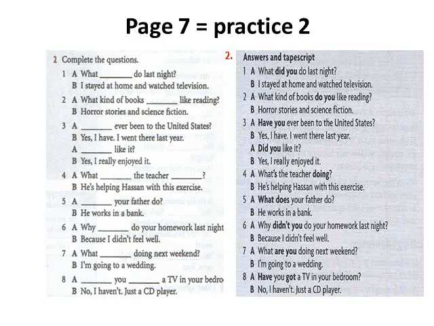With number 7 we have what / doing next weekend. I'm going to a wedding. The answer would be what are you doing? What are you doing next weekend?